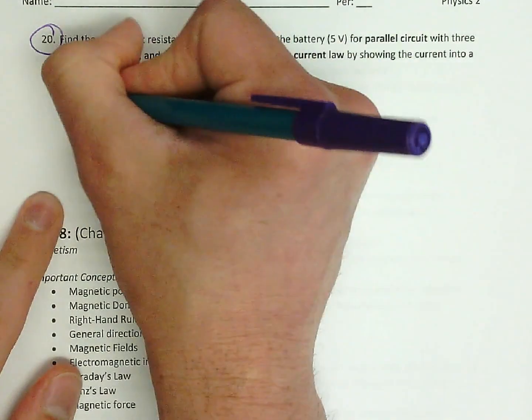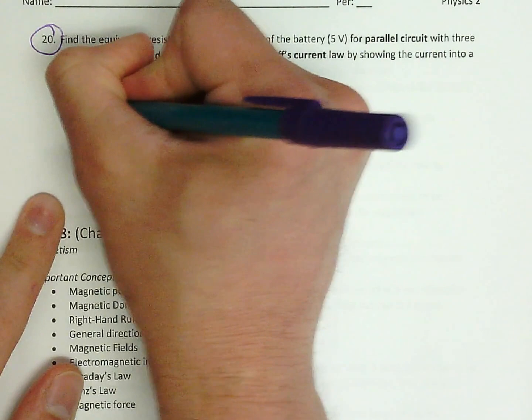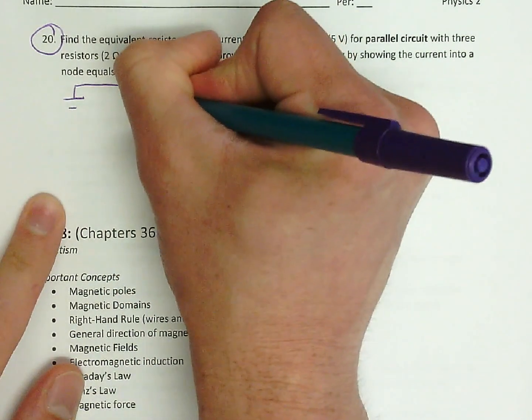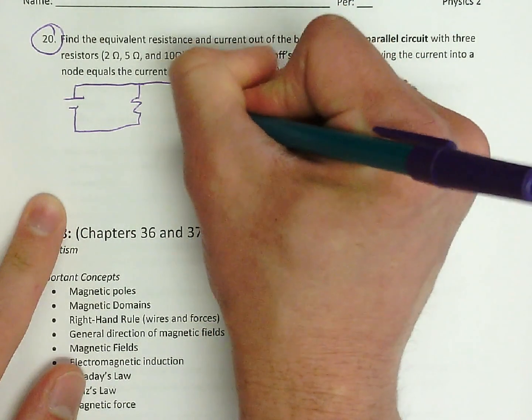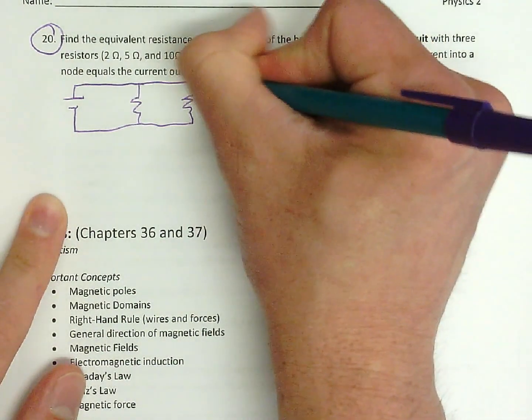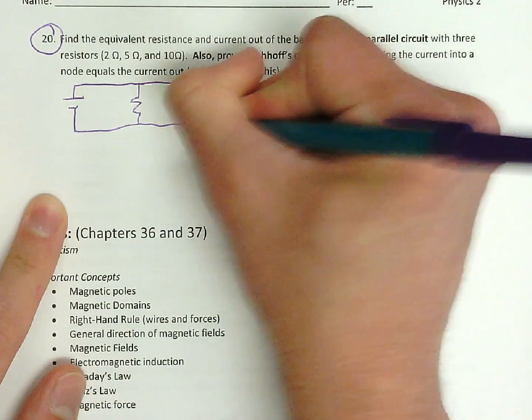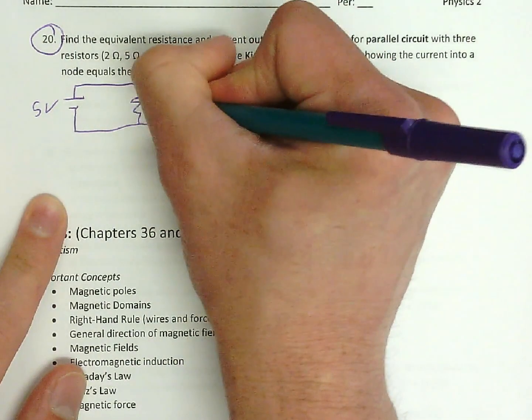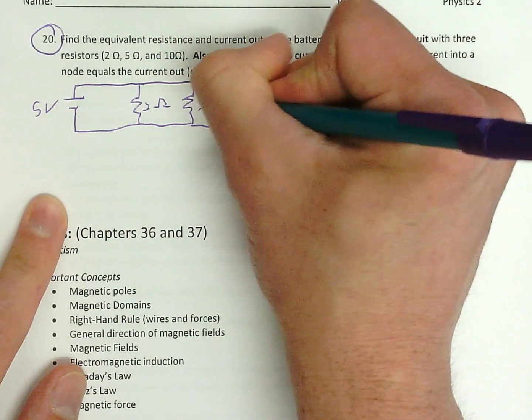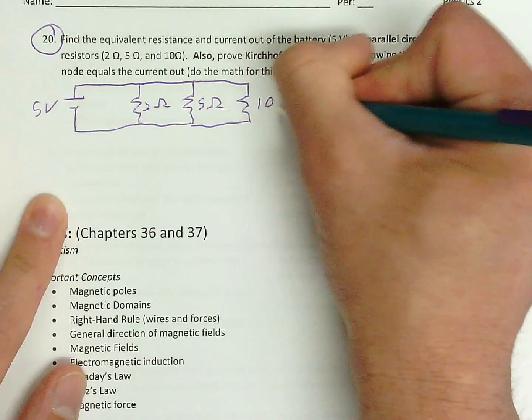Okay, so here's my resistor circuit. First one, second one, third one. Okay, 5 volts, 2 ohms, 5 ohms, 10 ohms.